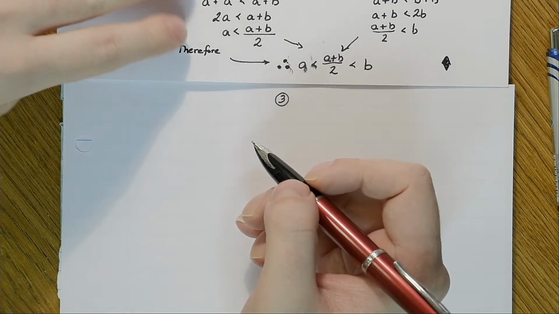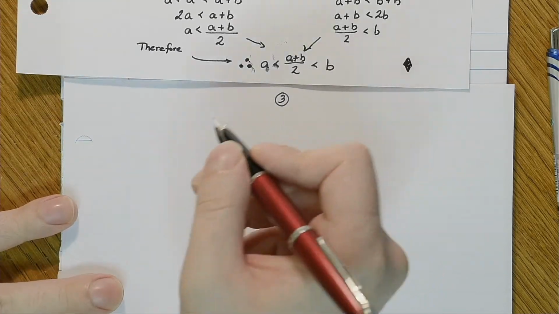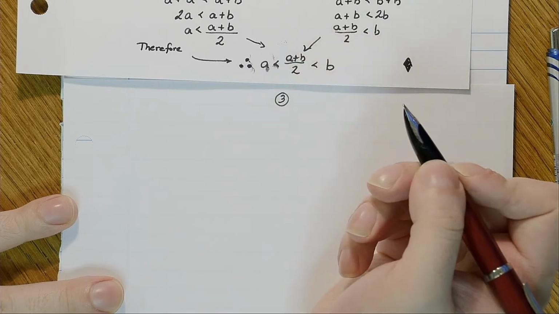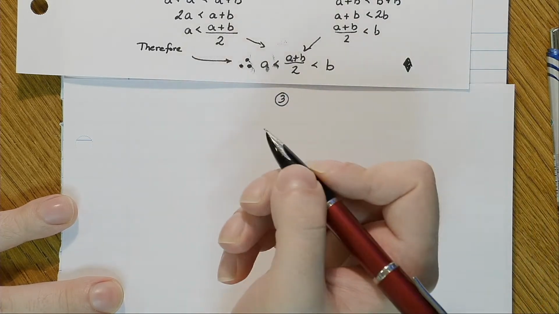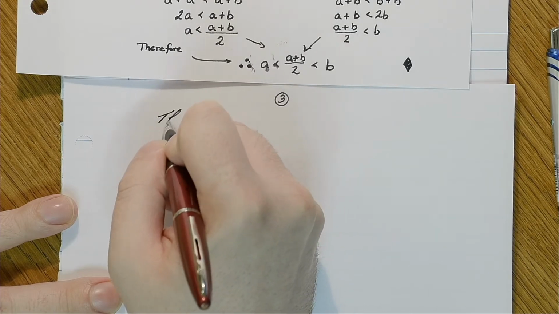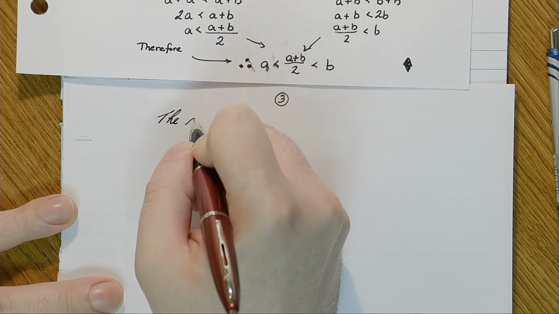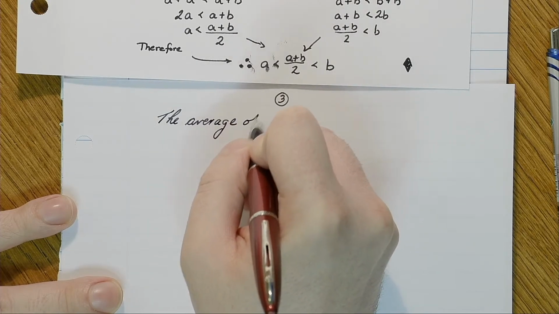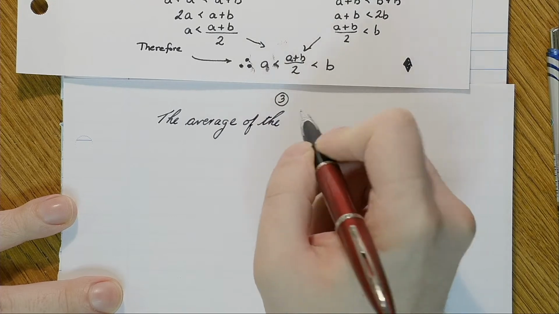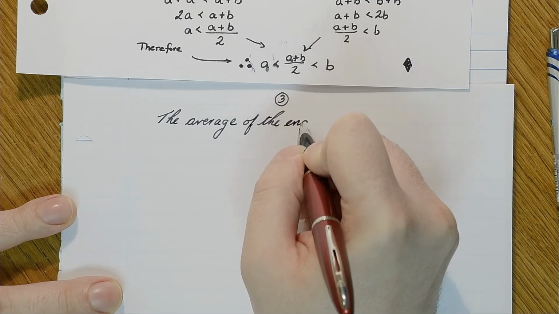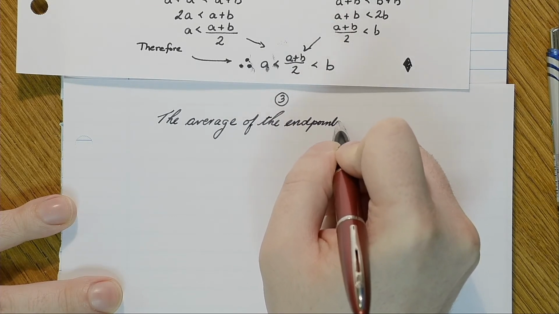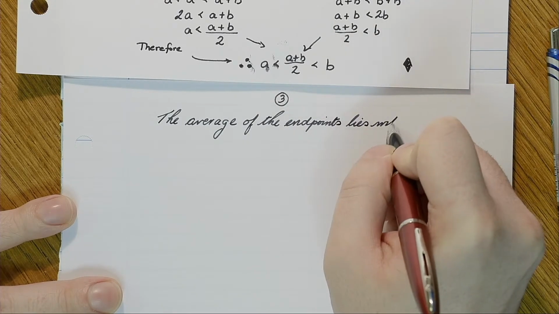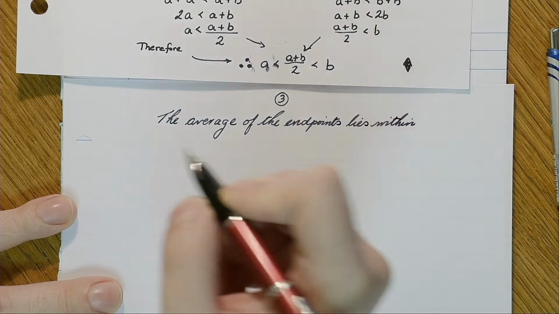What we have basically done is, this is an average. We took a and b and averaged them. So you could say it's the average. What we've proven, or shown, is that the average of the endpoints lies within the interval.